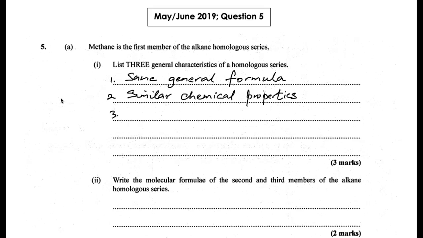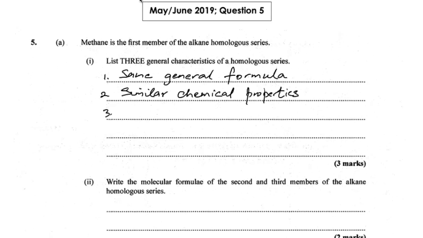Similar chemical properties, what else do they have in common? Similar reactivity, that's what was just said. Chemical properties would be the same as reactivity. So go again. Think about another one. All right, so they have the same name ending.